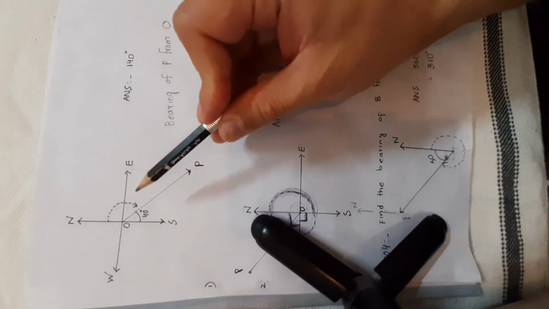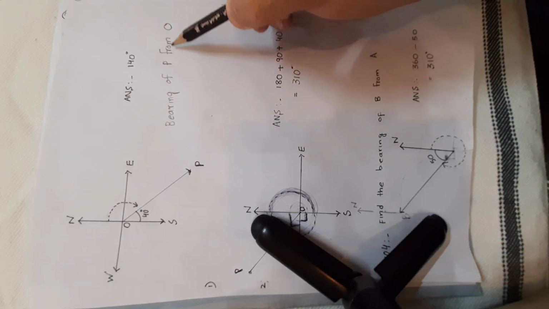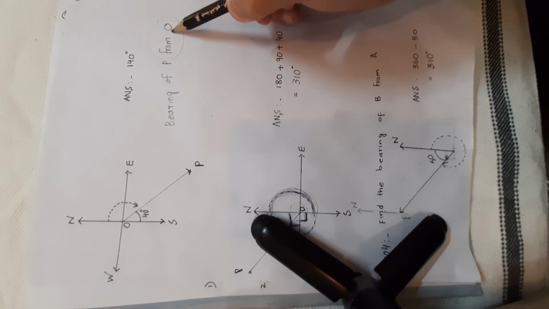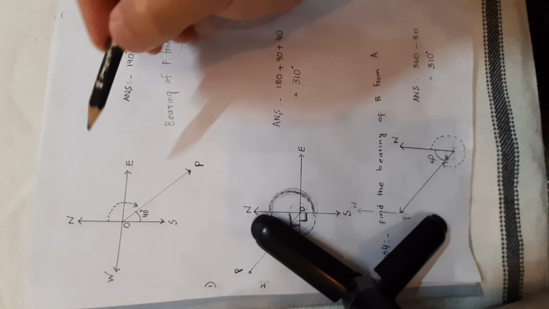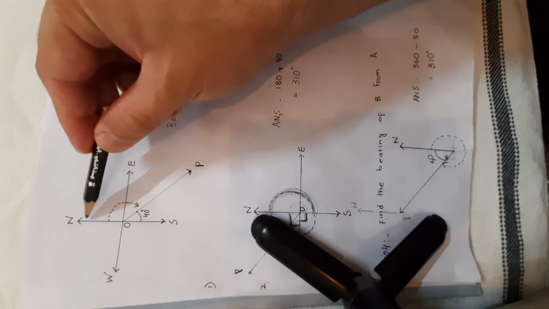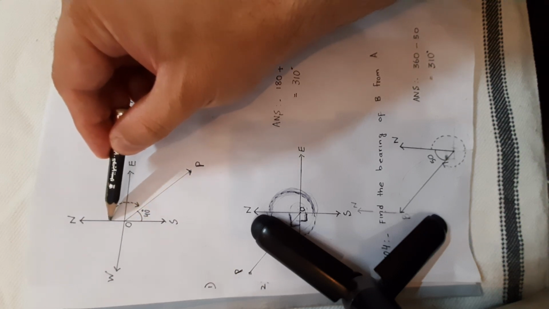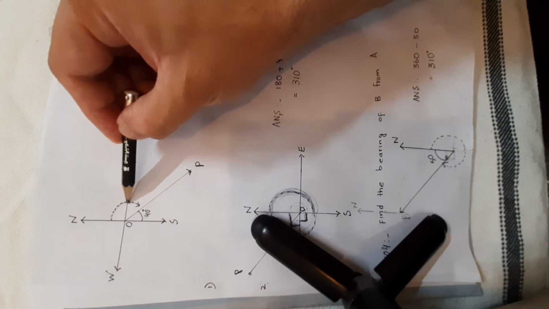Now in this question, you have to find bearing of P from O. From O mean north should be plotted at O. This is O. Draw north at O. Then according to the rules, start your measurement from north, moving in clockwise direction.